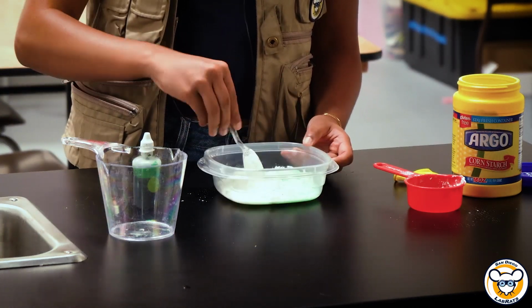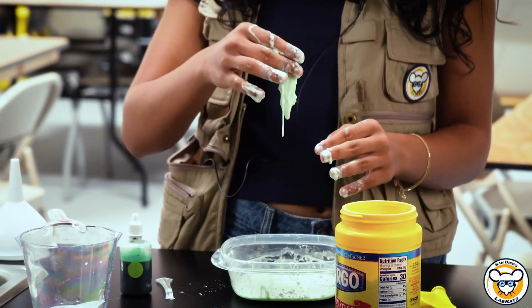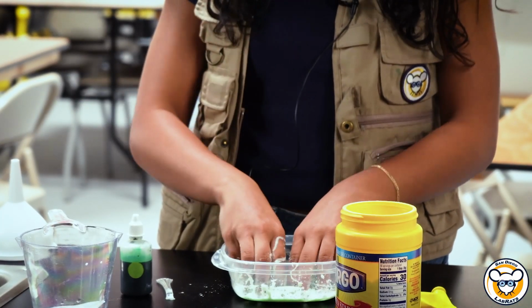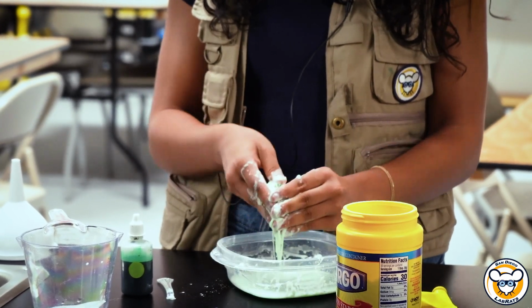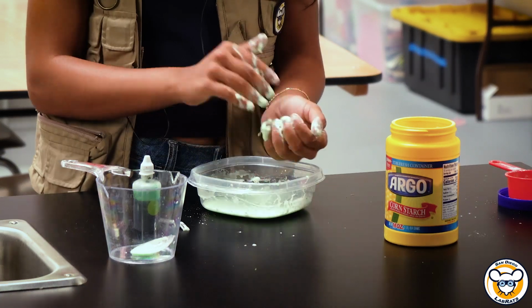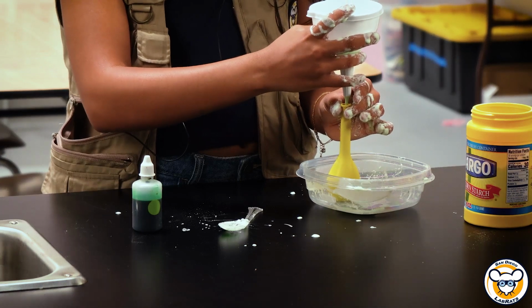Mix everything together until there are no lumps. You have now made Ooblek. You can continue playing with it in a bowl, or you can do more with it. Try putting it into a balloon to create a stress ball.